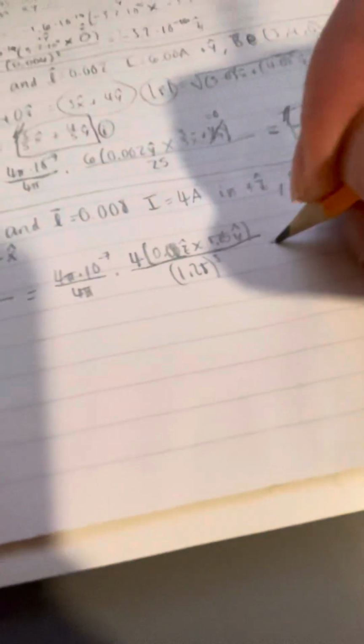Okay, so I just cleared it. Putting all that in, that is 2.048 times 10 to the negative 9th, and that will be in the y hat direction. So that wraps it all up. This is exam chapter 28.